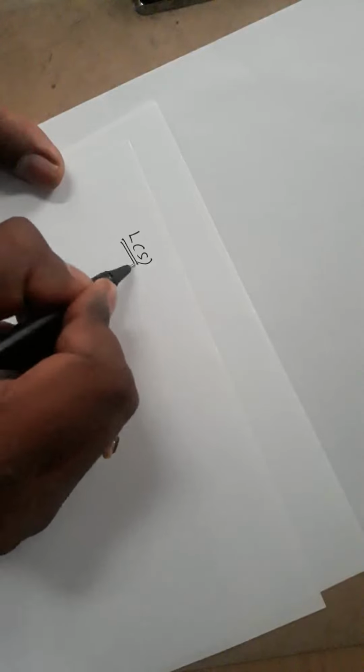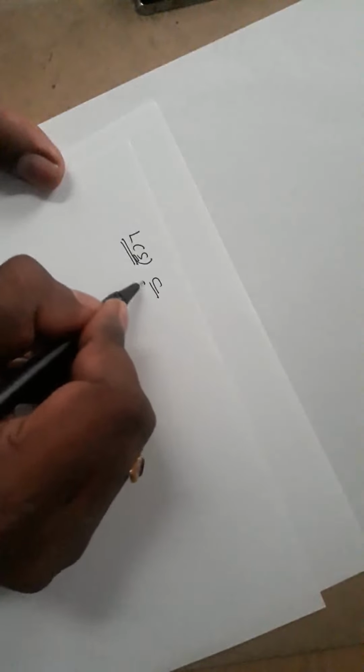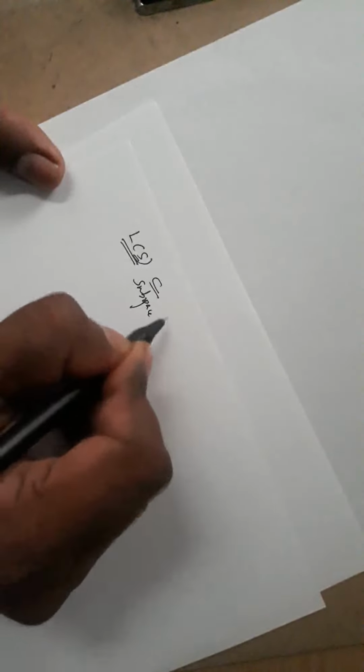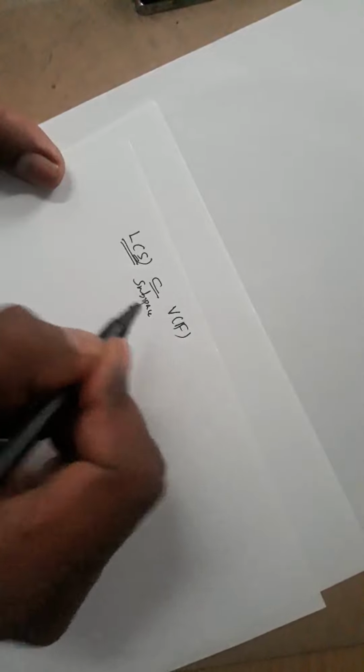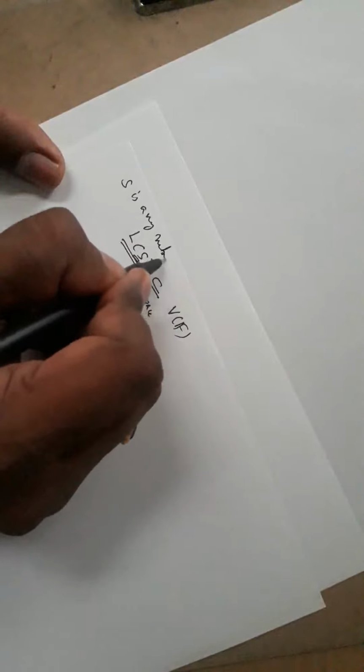See, I just summarize that. L of S is what? Set of all linear combinations of this set S, and we already noted this is a subspace of the vector space. This is for S being any subset.